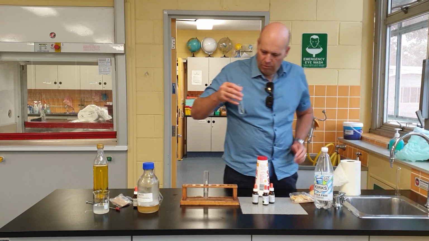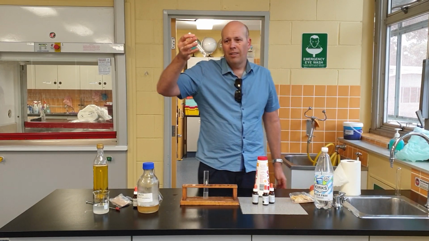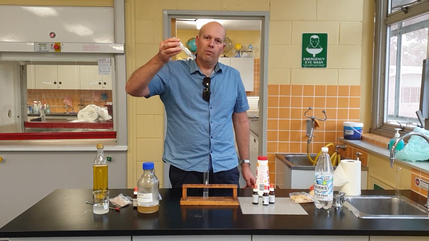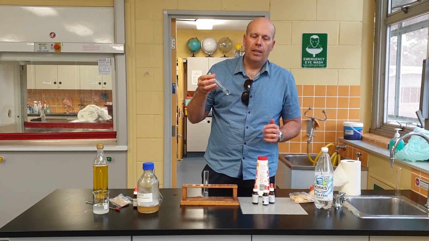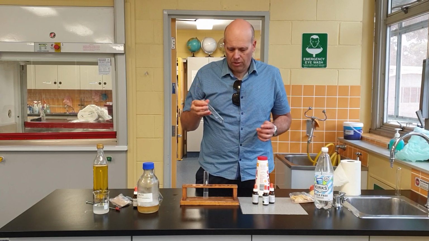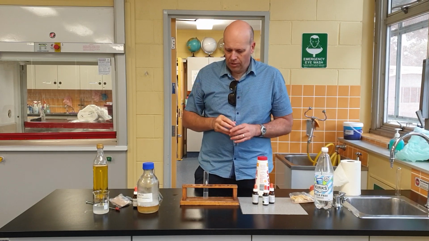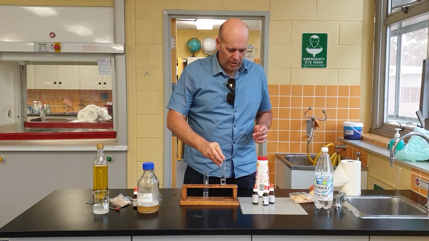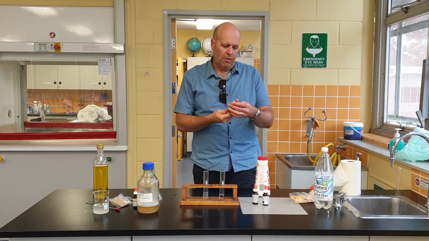I should probably use distilled water, because distilled water has the minerals taken out of the tap water. Distilled water is the better one to use because there could still be salts in the tap water. I should have actually used distilled water, but never mind.